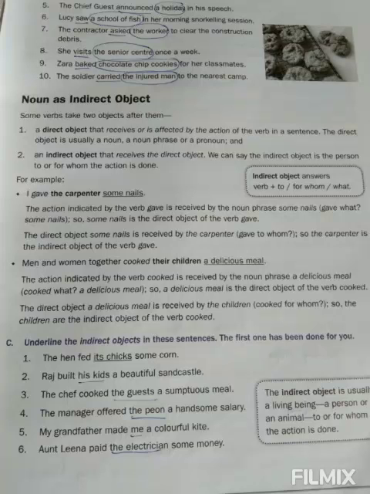Already we had discussed that the injured man is the direct object. And what is the action being performed here? Carried. That is the verb. Now the soldier is going to be the indirect object. The direct object was the injured man. So the other thing is the soldier.